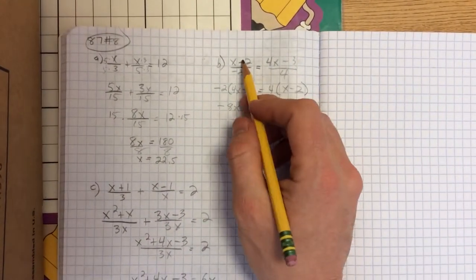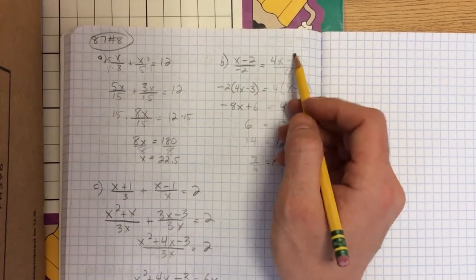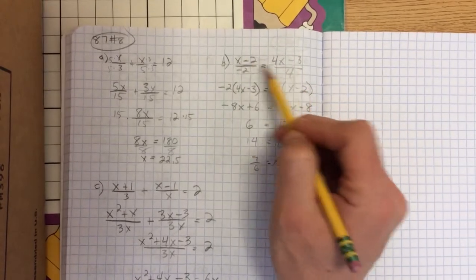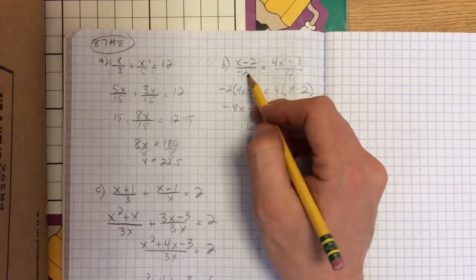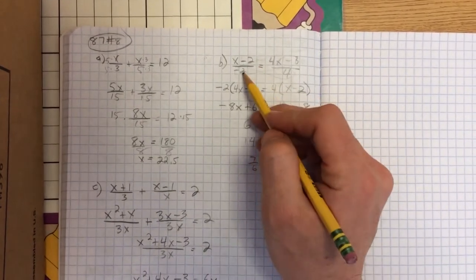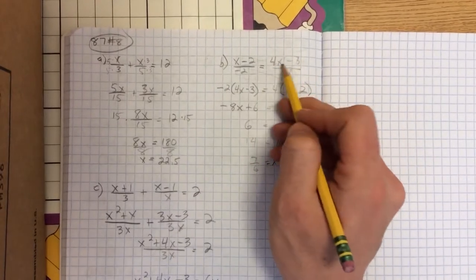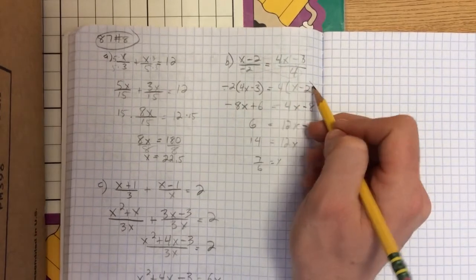Over here, we have x minus 2 over negative 2 equals 4x minus 3 over 4. I liked cross-multiplying here. We have a proportion, right? A fraction equaling another fraction, so we can cross-multiply. You just got to remember, when you multiply 2 by this, you got to multiply negative 2 by the whole thing. So it's really negative 2 times that, and then equals 4 times all of that.